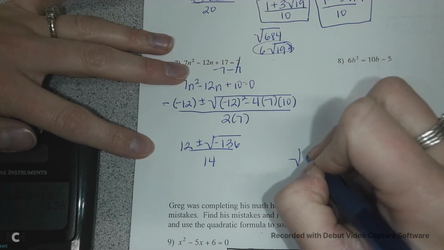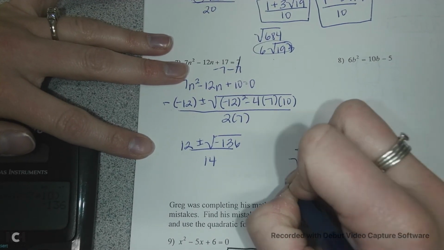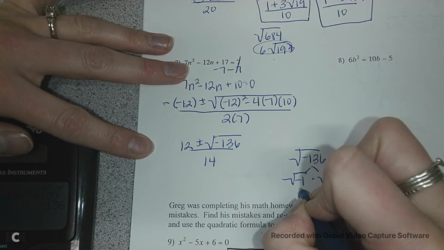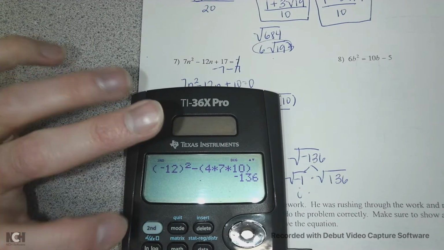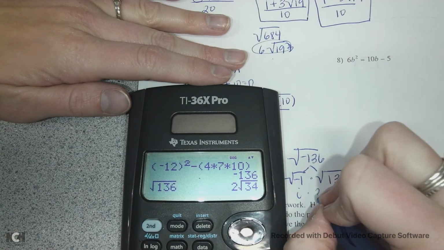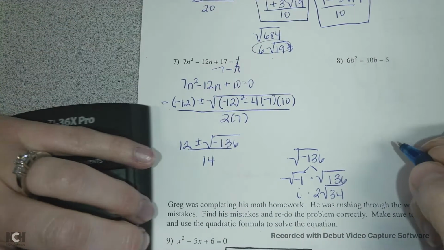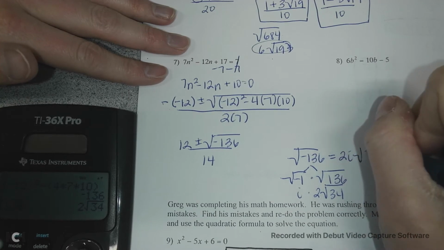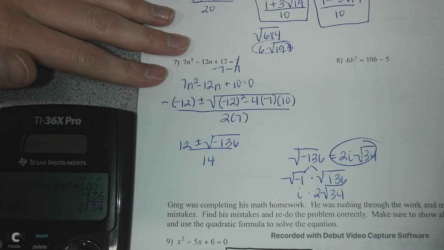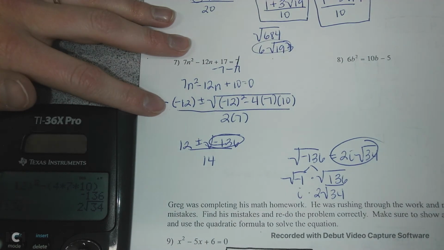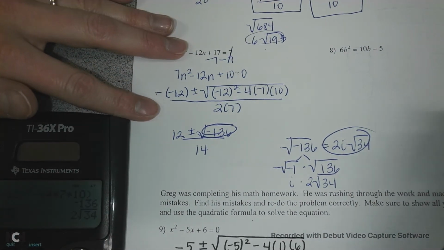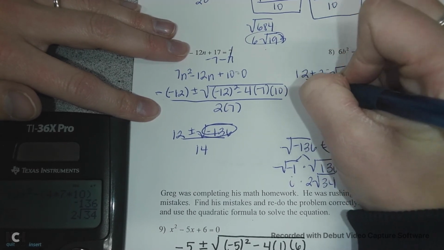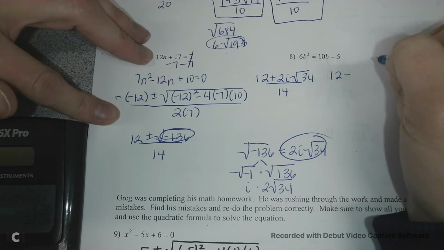Okay, so remember, the square root of -136 is the same thing as the square root of -1 times the square root of 136. The square root of -1 is i, and the square root of 136 changes to be 2 root 34. So really, the square root of -136 is 2i root 34. So this is what we're going to replace this with when we break into our 2 problems. So I've got 12 plus 2i root 34 over 14, and I have 12 minus 2i root 34 over 14.